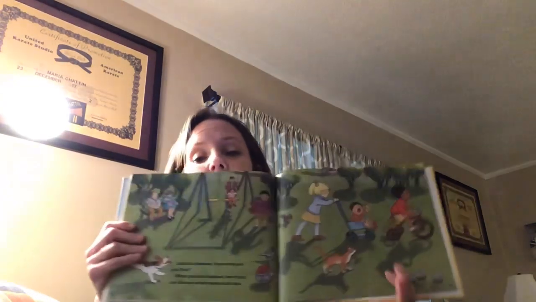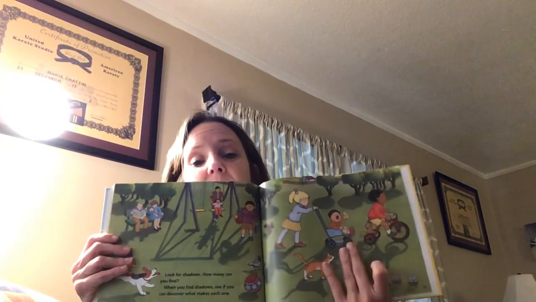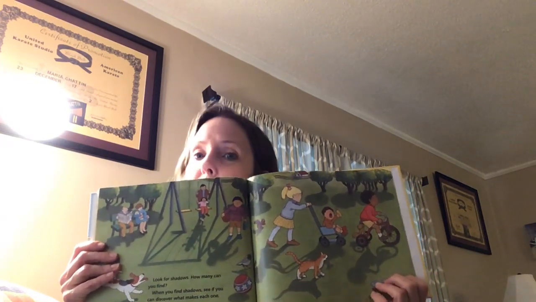Look for shadows. How many can you find? When you find shadows, see if you can discover what makes them. Great details. So our shadow is made by what? What could our shadow be made by? And look at that. These friends are making a shadow.